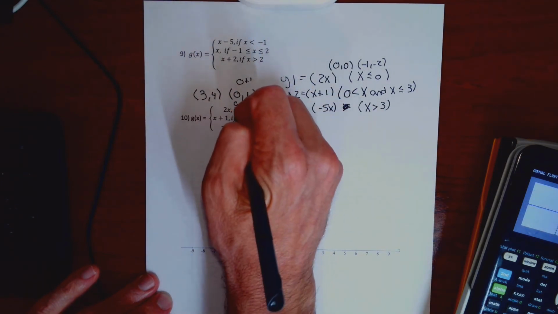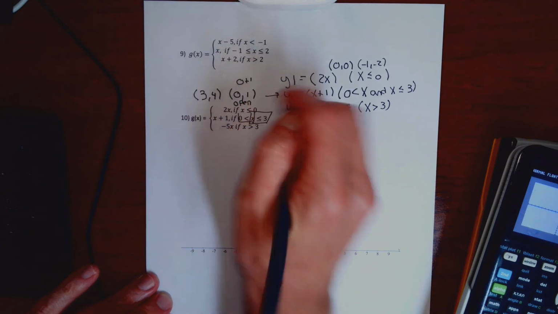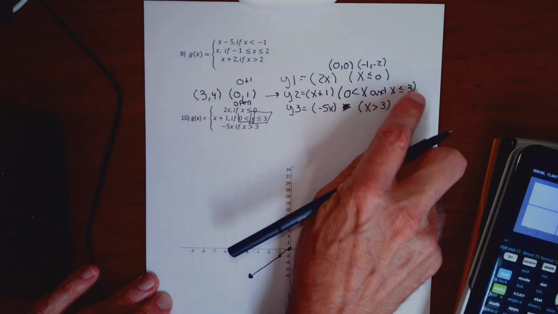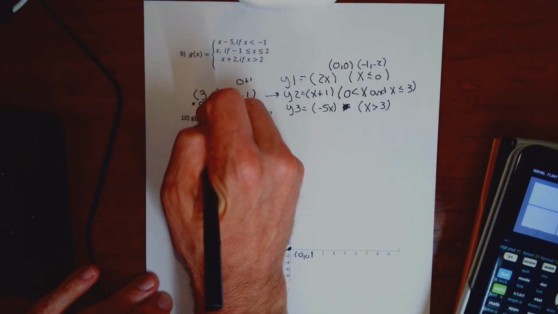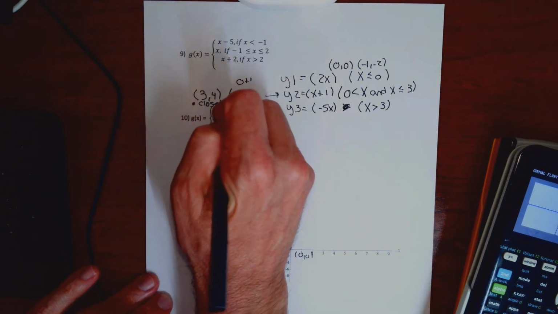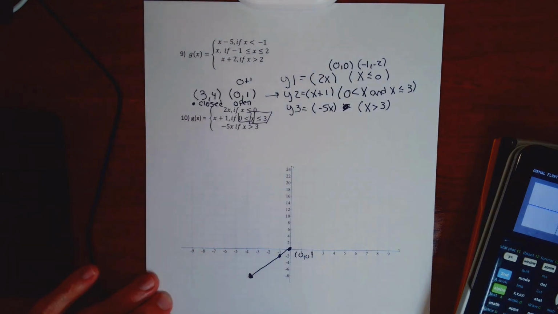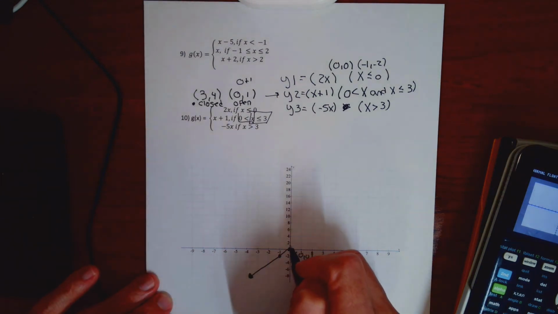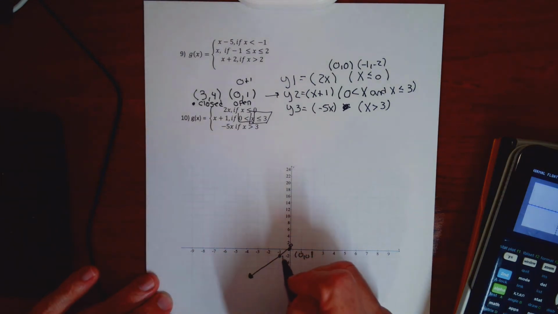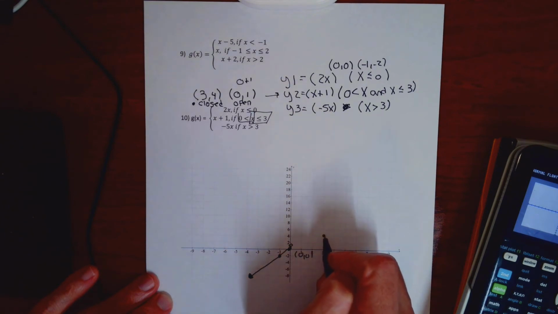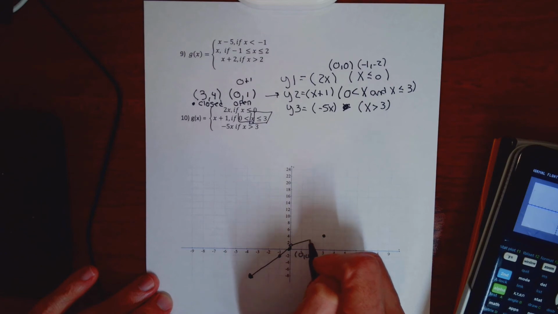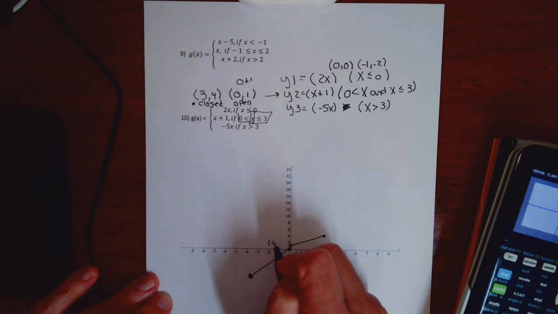And this is going to be an open and not a closed circle because I don't have an "or equal to" there. And then I'm going to plot the 3, 4, and it's going to be a closed circle because I have the "or equal to" there. So first point, 0, 1 with an open circle. Next point, 3, 4 with a closed circle. That's my next graph.